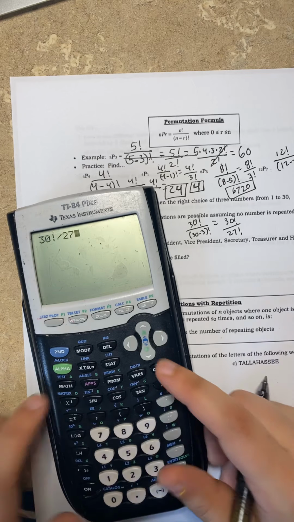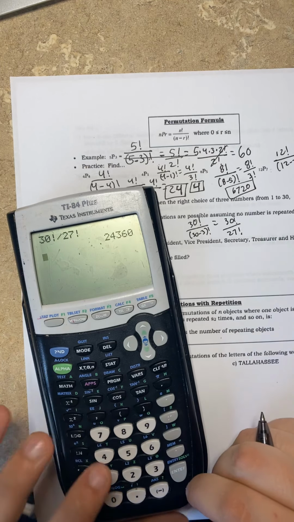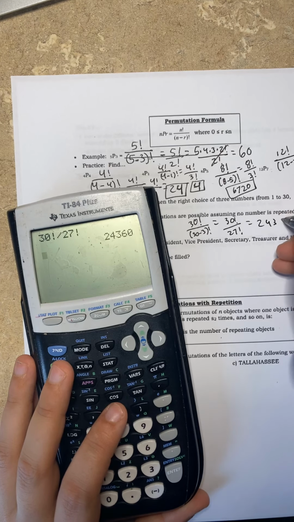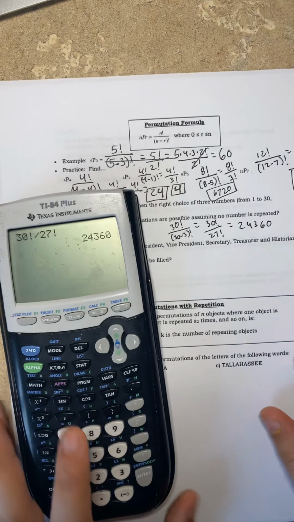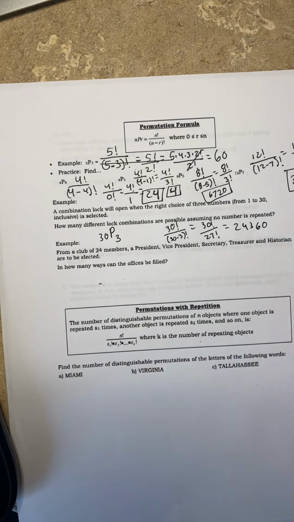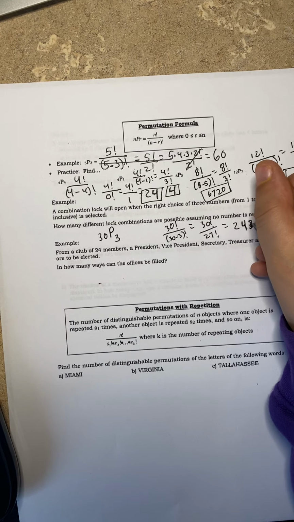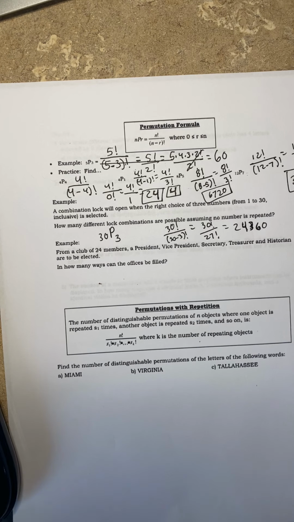Over 27 factorial, which gives me 24,360. Okay. So out of all, you only get 3 numbers, and so there's 24,000 different options you can choose from. And this is why it's super important that you don't have to do the tree diagram, because you do not want to have to write out 24,000 different options and count all that up.